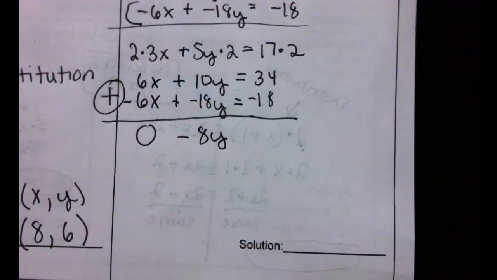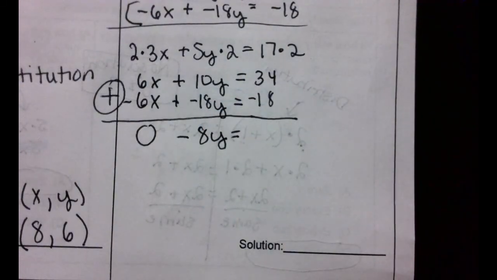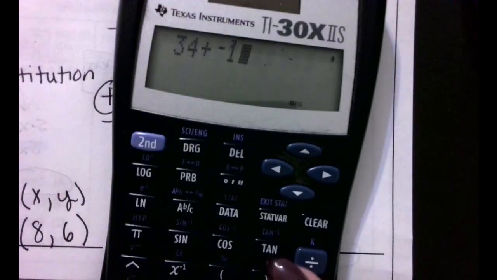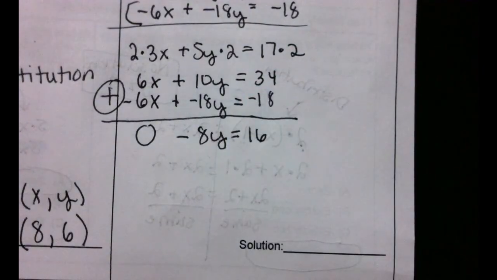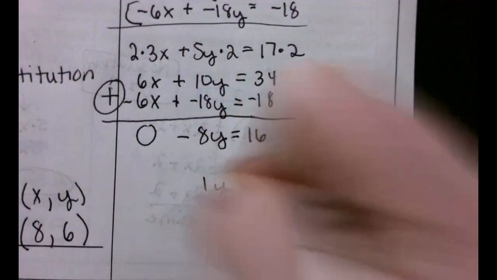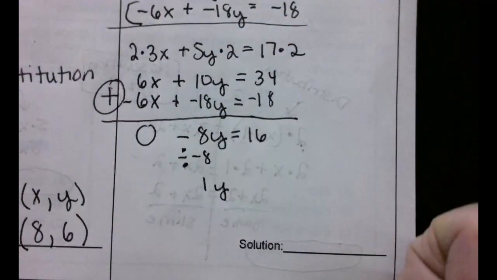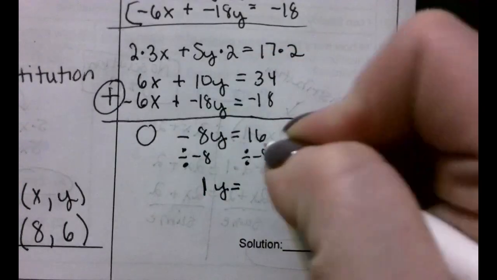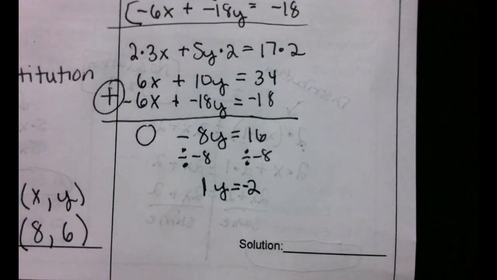Make sure you use your calculator for that. And then 34 plus negative 18. Oh goodness, that's a tricky one. Okay, let's see. 34 plus negative 18. 16. Okay, I'm glad I plugged that in. Now again, this is 8y's. We want it to be 1y. To get rid of the 8, we're going to divide it by itself, because negative 8 divided by negative 8 is 1. Teachers don't usually write the 1, but I think sometimes it's helpful. 16 divided by negative 8 is 2. Oh wait, it's negative 2. Don't drop the negative sign.